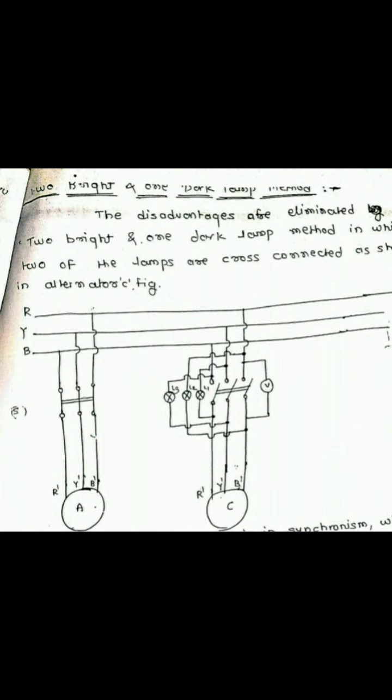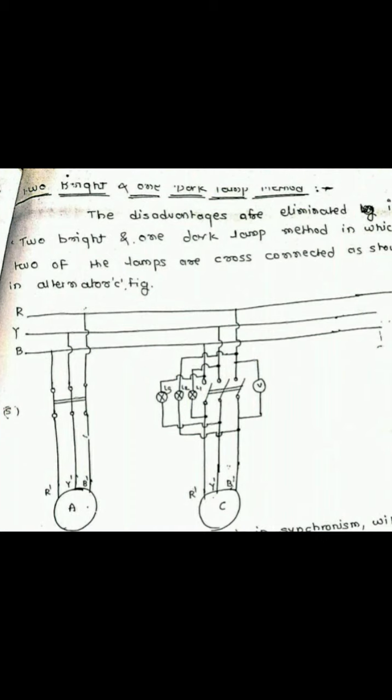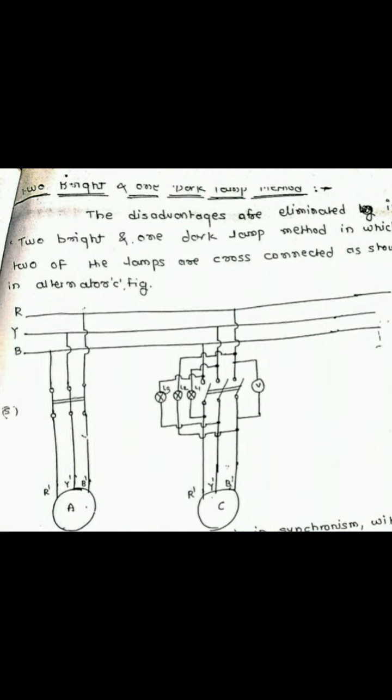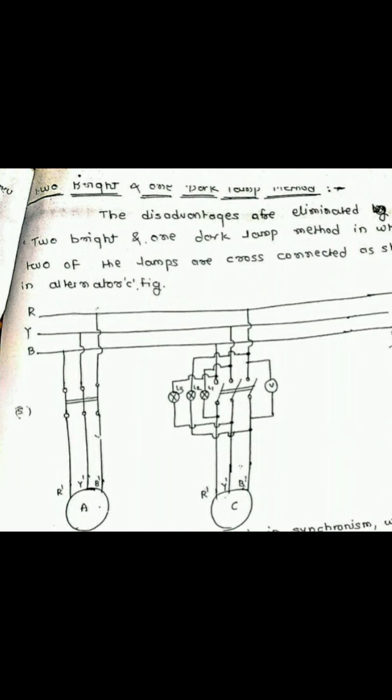So let's start. When the incoming alternator is in synchronism with alternator A, the lamps L1 and L3 are bright and L2 is dark. Since near the point of synchronism the brightness of one lamp increases and the other decreases, the instant at which the incoming machine is in synchronism with the bus bars can be accurately determined, and the paralleling switch should be closed at this instant.